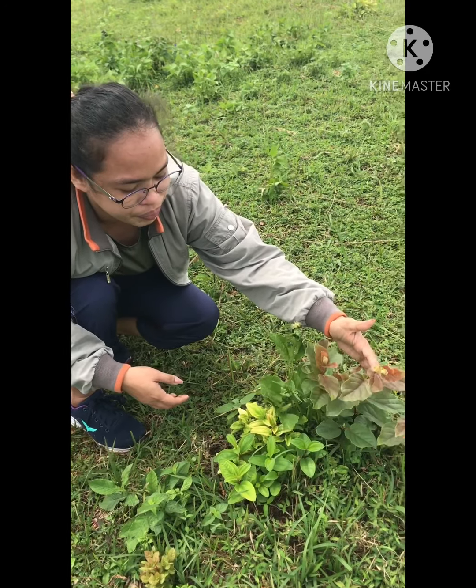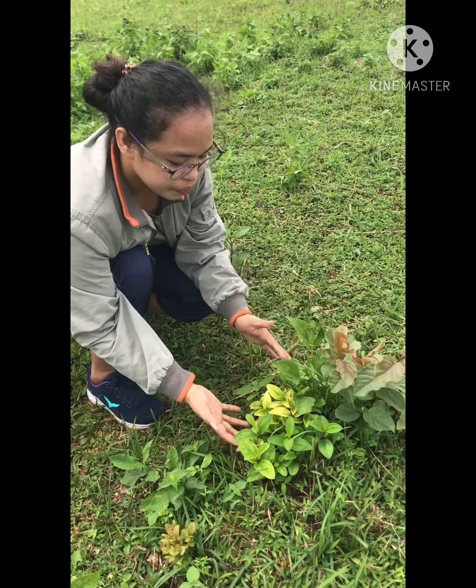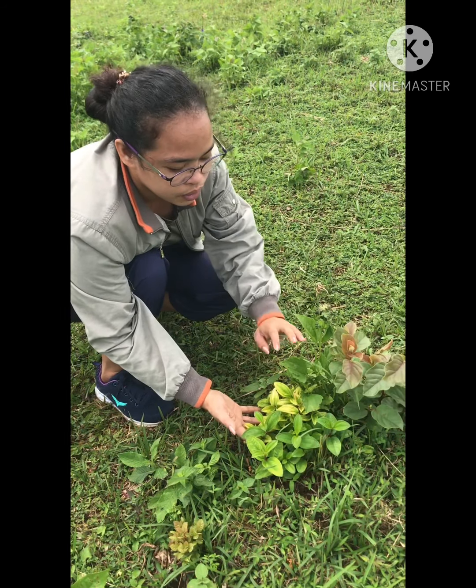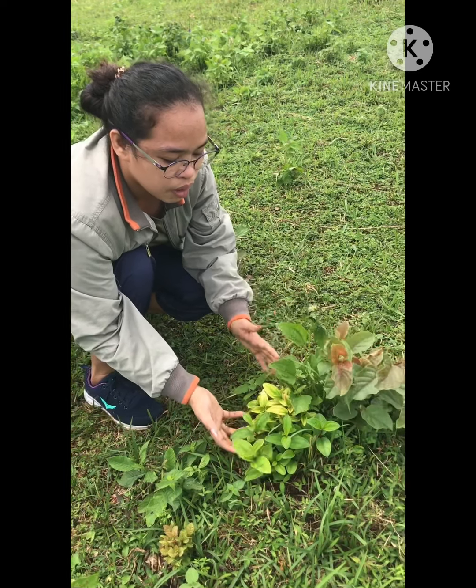These plants pretty much help the tiny ones, shading them and giving them protection so that they will also grow.